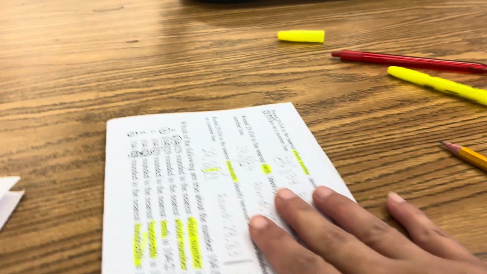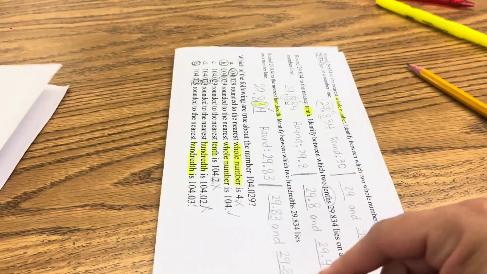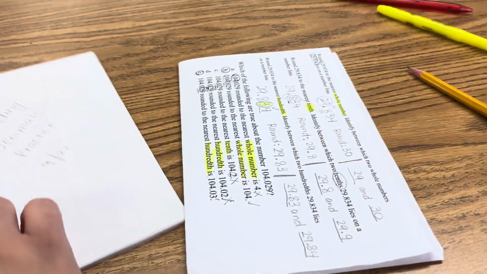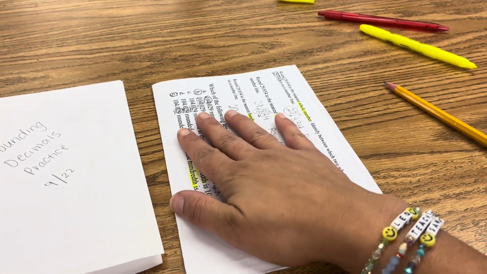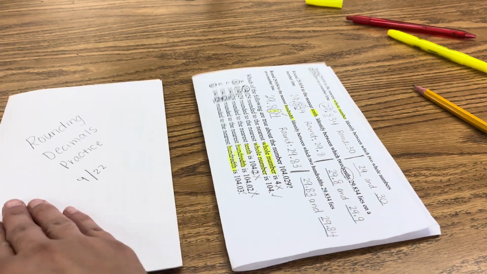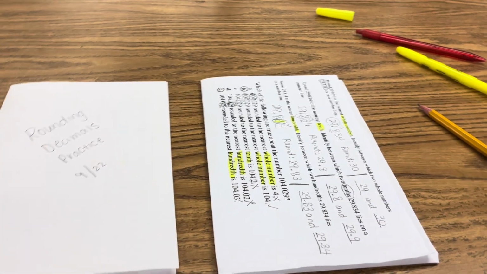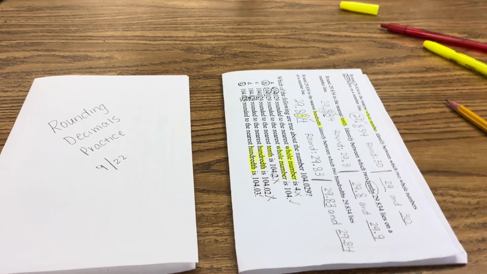So instead of you folding this, I'm going to ask that you just glue it sideways on the second page in your notebook. So this is on the first blank. This is on the second blank. You don't have to fold this. Fold this and label this, glue this in. Just glue this in so that it fits. And then you're doing an exit ticket for me.